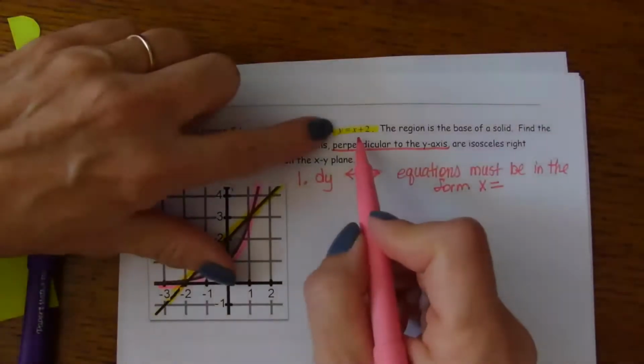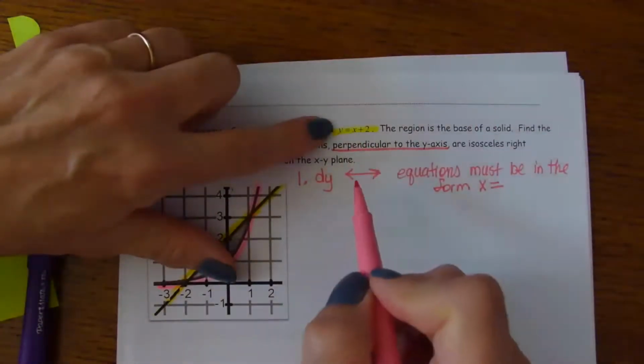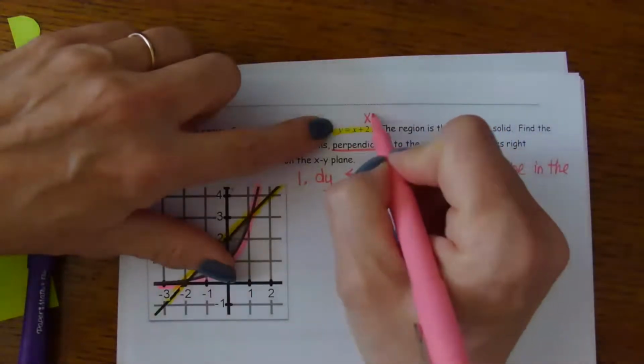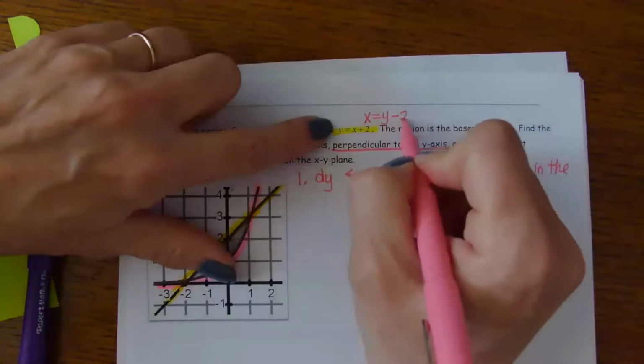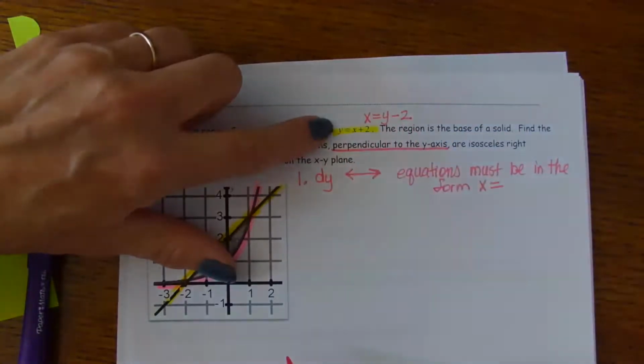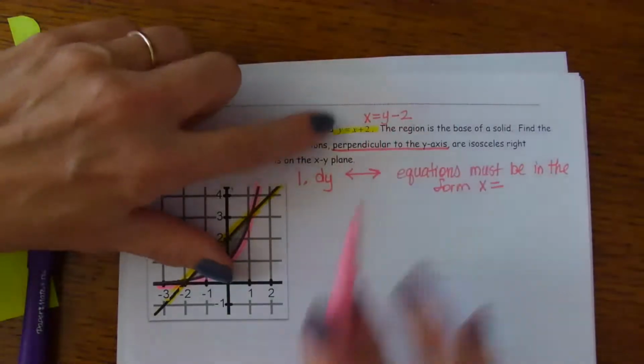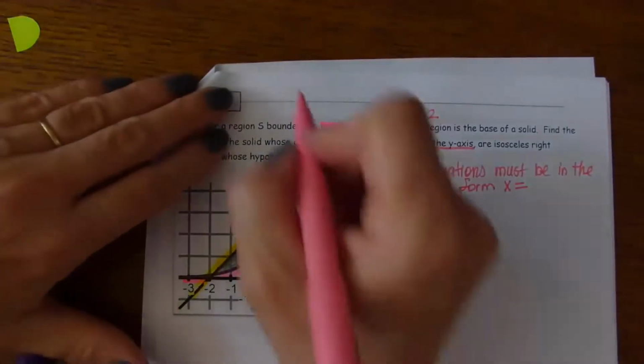Let's do the yellow one first. How would I change this to get x by itself? What would it be? Yes, x equals y minus 2. That's easy. Move the 2 over. Remember, if it's dy, you've got to have the equation written this way. All right, what do I do with this now?